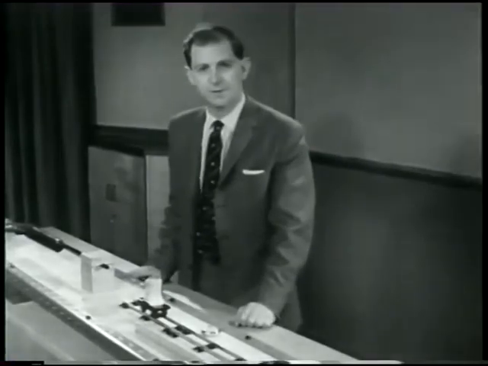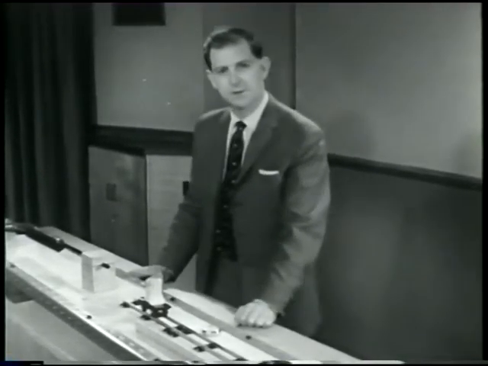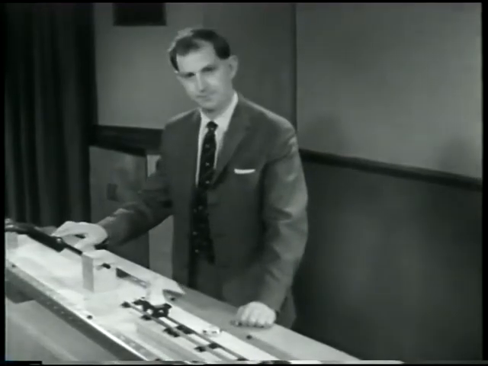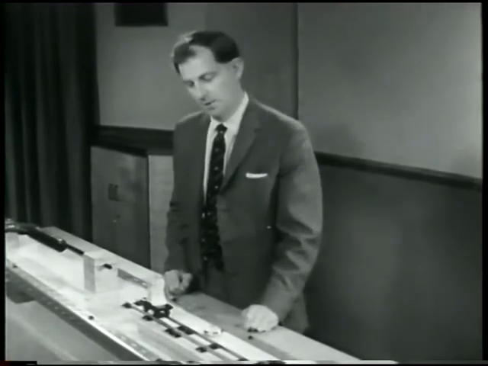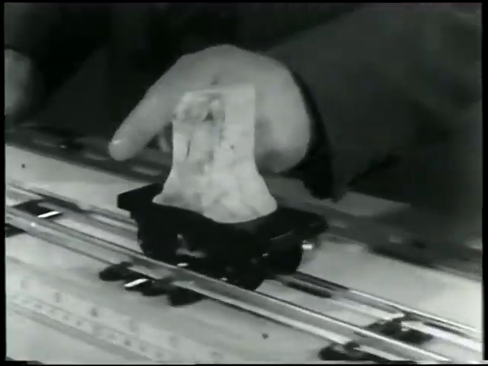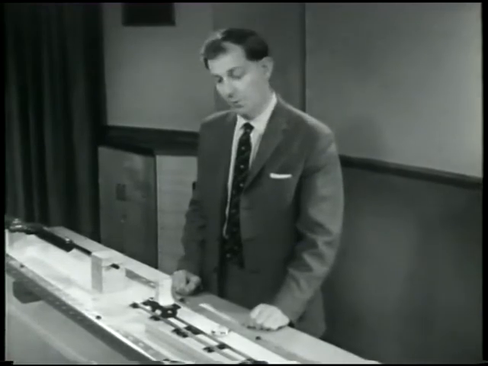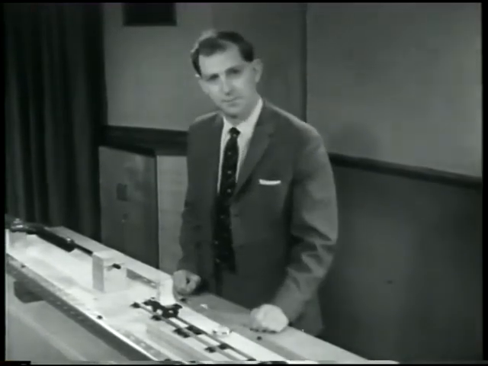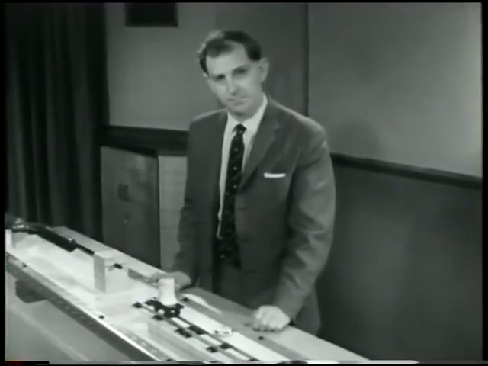Having established conservation of momentum, let's see if we can use it to find the speed of an air gun pellet. I'm going to fire the pellet into this block of plasticine, which should start the truck running down the friction compensated slope. We know the mass of the pellet, and we know the mass of the truck and the plasticine. So we can find the speed of the pellet by finding the speed of the truck.